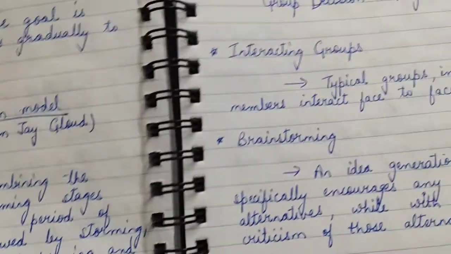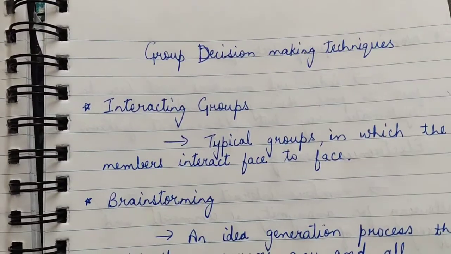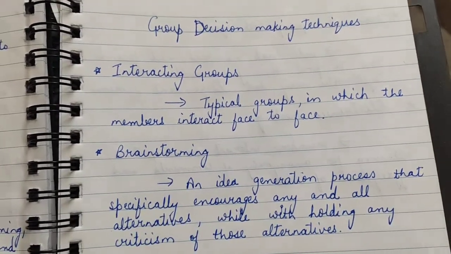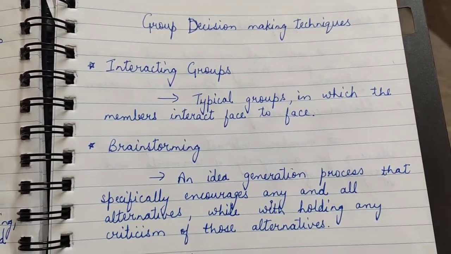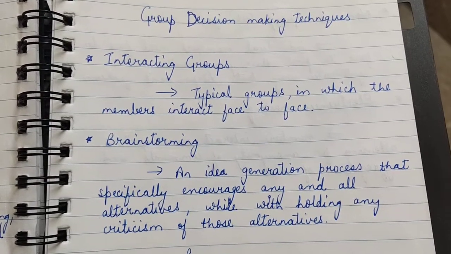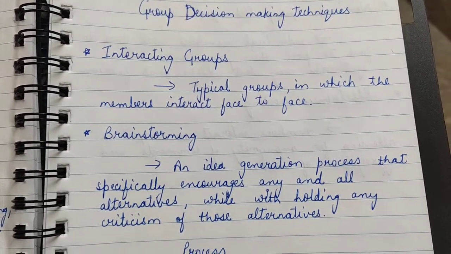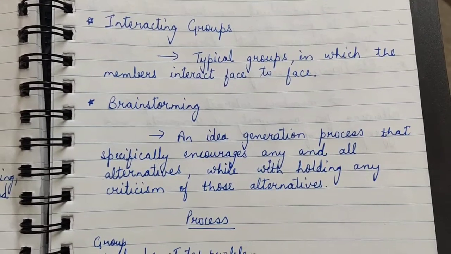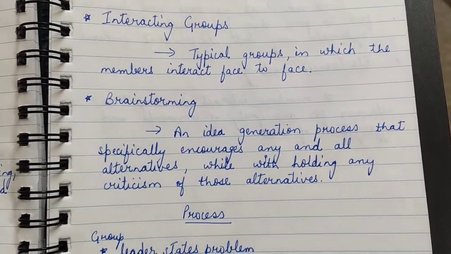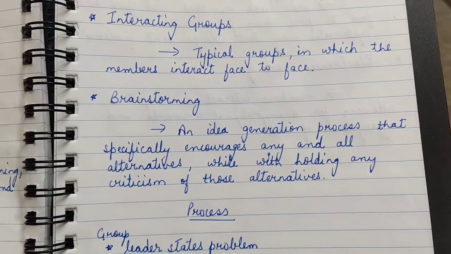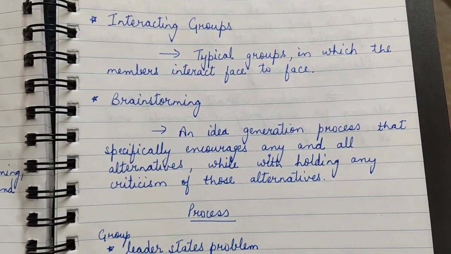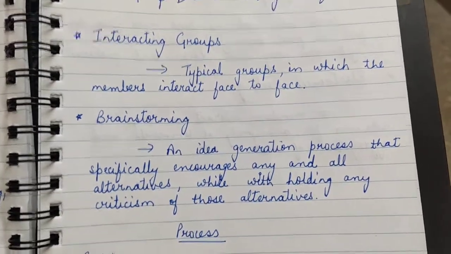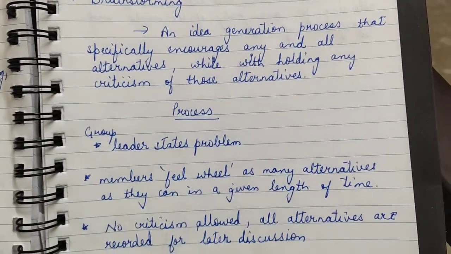Okay, the last topic is group decision making techniques. There are some techniques of group decision making. First is interacting groups. Typical groups in which members interact face to face. Then brainstorming, an idea generation process that specifically encourages any and all alternatives while withholding any criticism of those alternatives. Okay, there is a process of brainstorming.